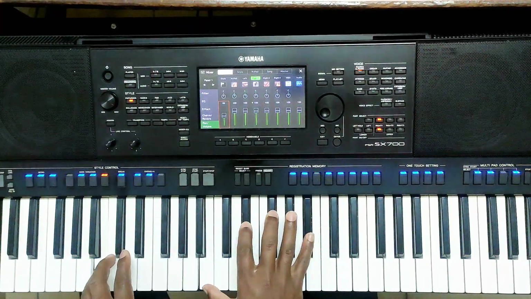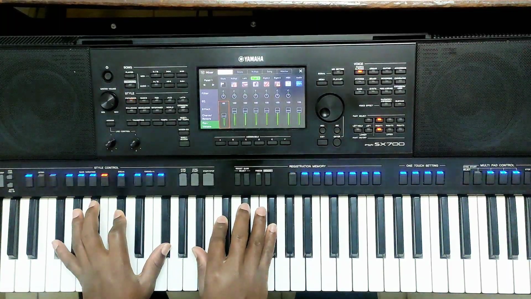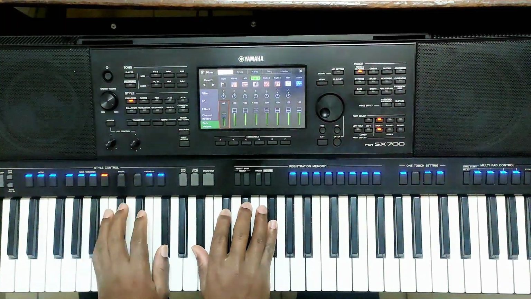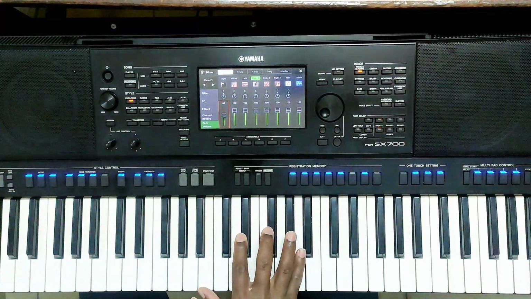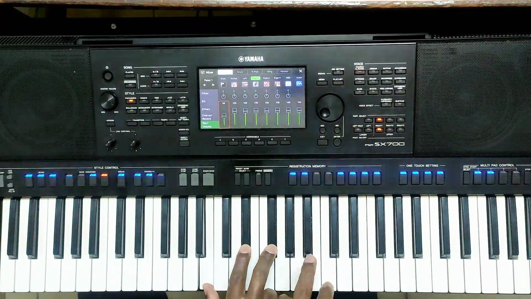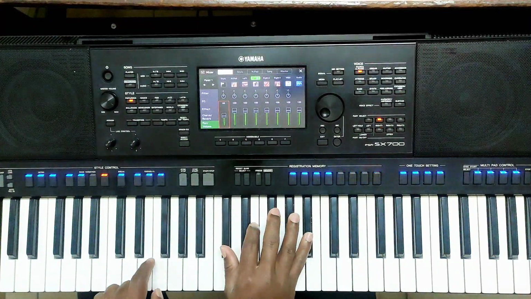Or, so this is. This chord I'm playing here is a B major 7.